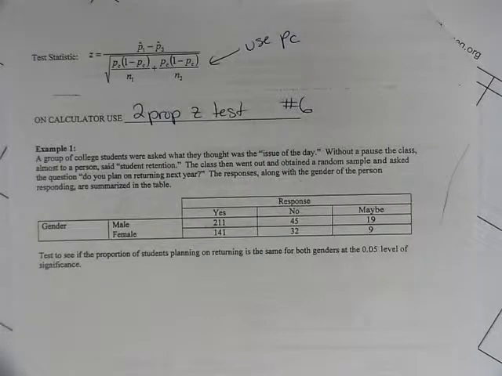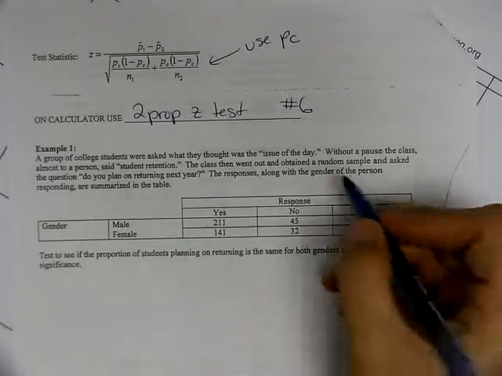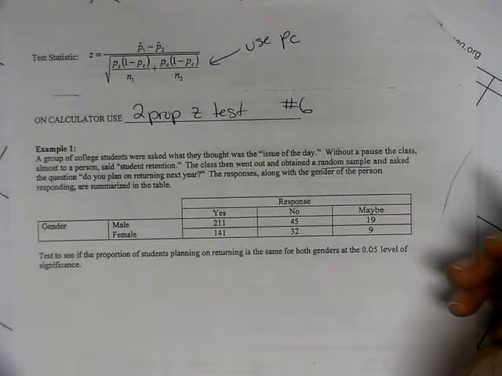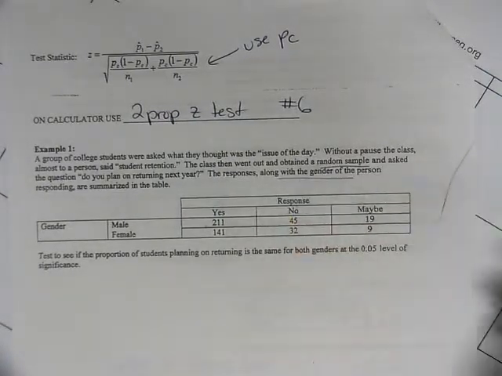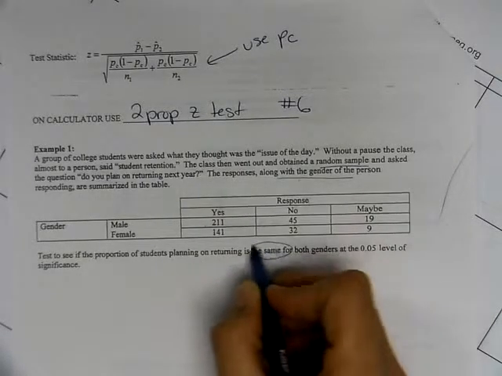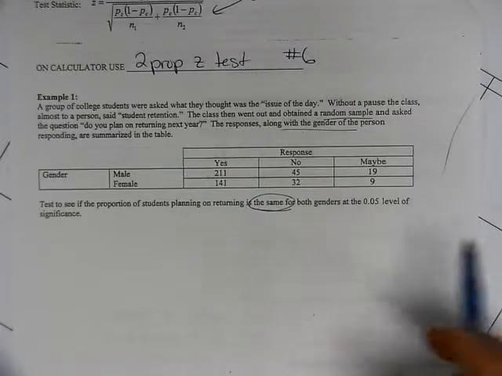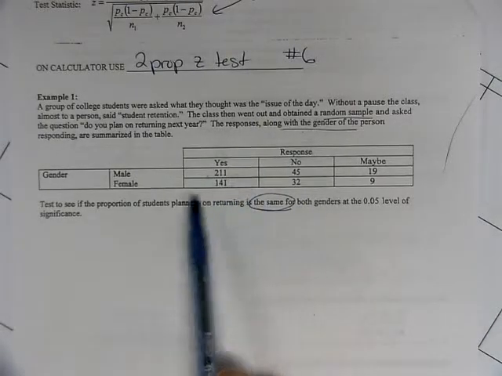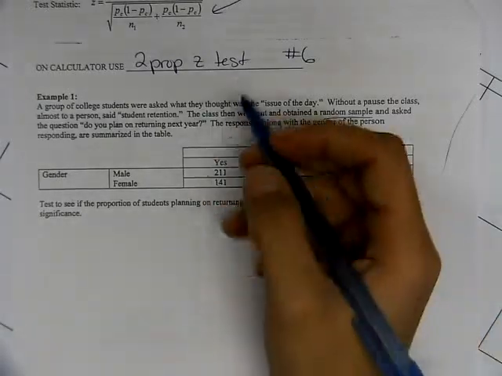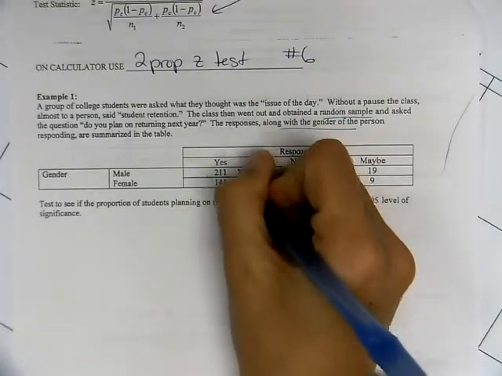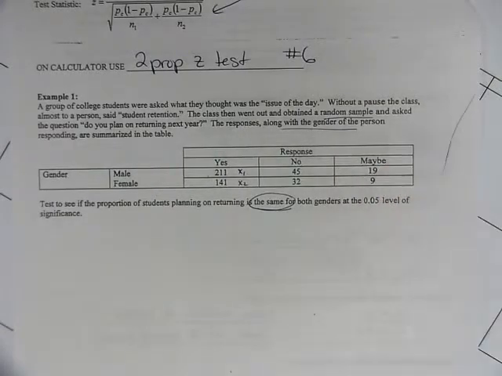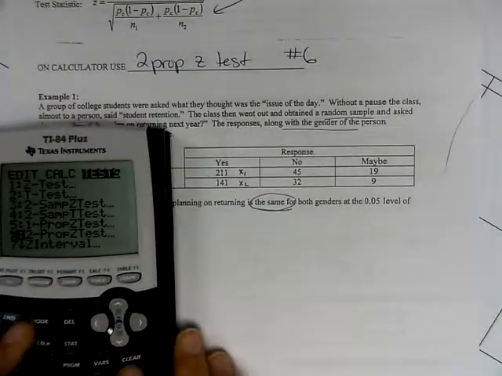A group of college students were asked what they thought the issue of the day was. Without a pause, the class, almost to a person, said student retention. Then the class went out and obtained a random sample and asked the question, do you plan on returning next year? The responses along with the gender of the person are summarized in the table below. Test to see if the proportion of students planning on returning is the same for both genders at the 0.05 level of significance. You can tell it's a proportion because there's obviously no mean, no standard deviation. We're just going to be looking at x1, x2, our totals. We got to figure out the total.